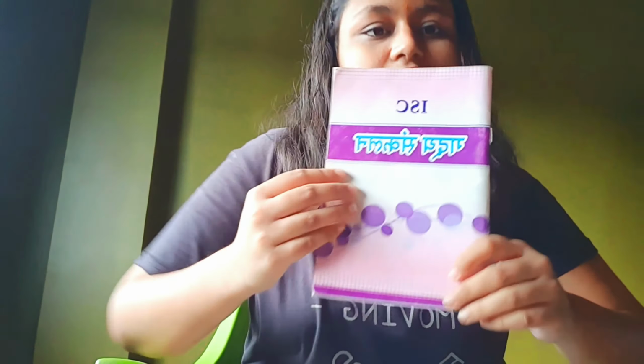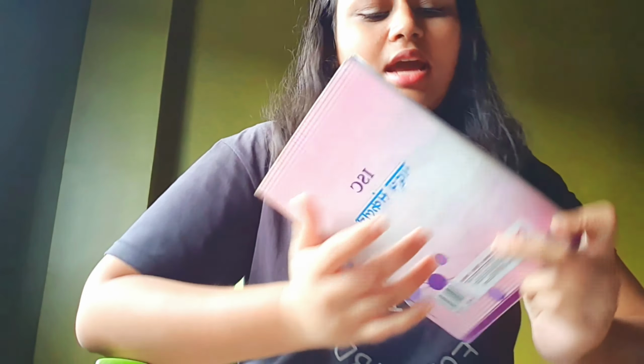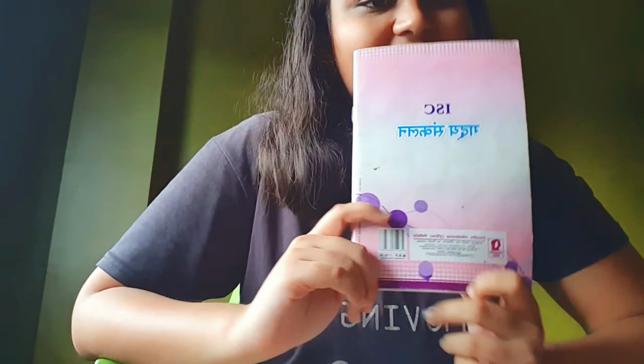Now let's come to Hindi. So for Hindi, the first book is this one. I think Hindi also most of you must be knowing, because we already study the same books in class 11 as well, but still I'll tell you guys. So this is the first book of stories, and the cost for this one is 10 rupees. Only 10.